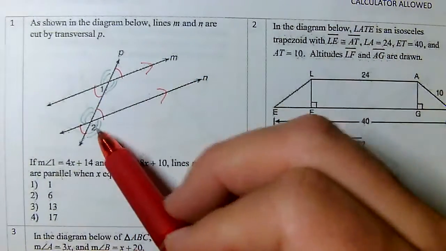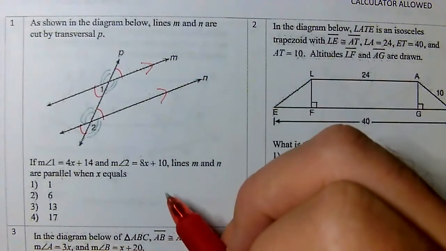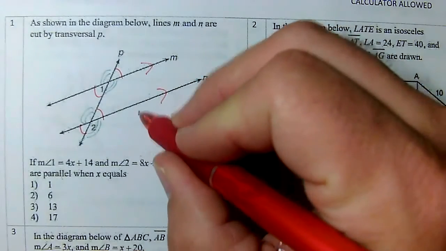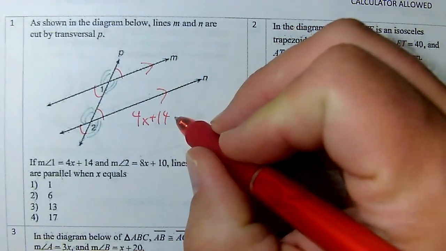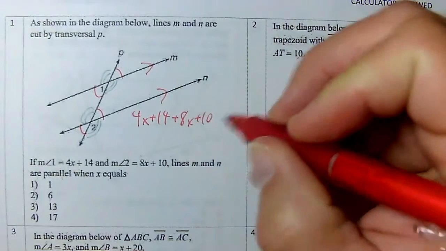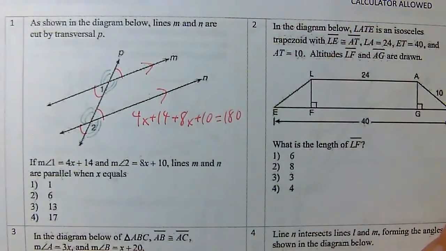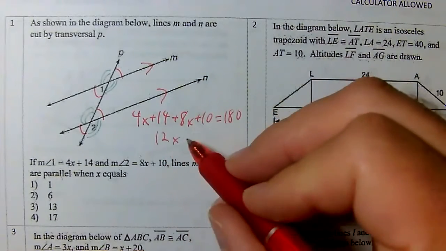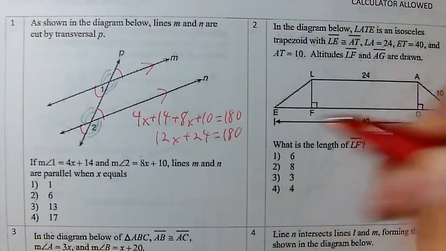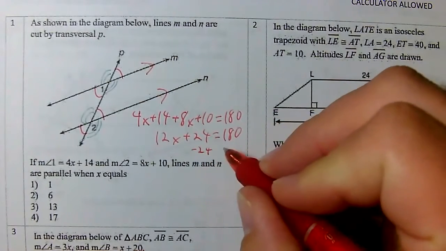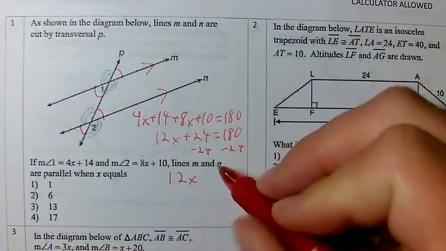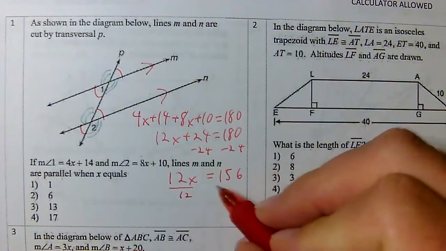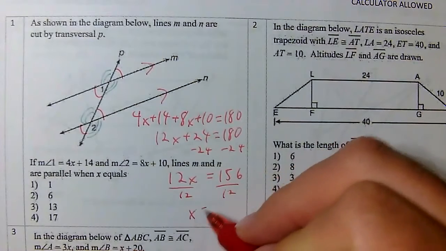So those two have to be supplementary. So they're not congruent. You have to set them equal to 180. So we're combining these two equations together and saying it equal to 180. So we'll have 4x plus 14 plus 8x plus 10 equals 180. Combine like terms, 4x and 8x gives us 12x. 14 and 10 gives us 24. And then we have to solve. So subtract the 24. That leaves us with 12x equals 156. Divide off 12, and x is 13.